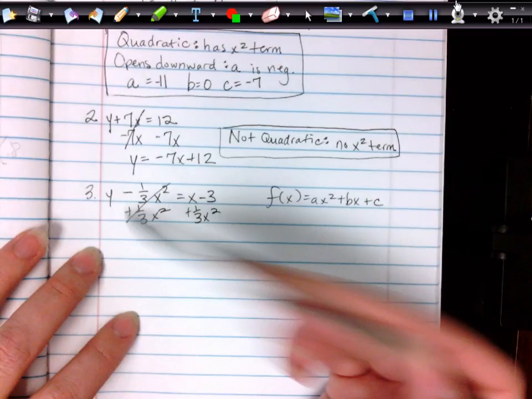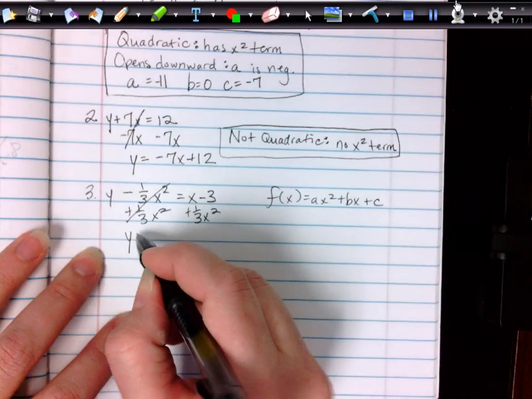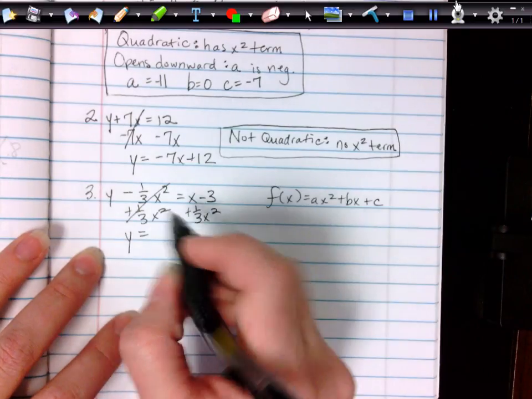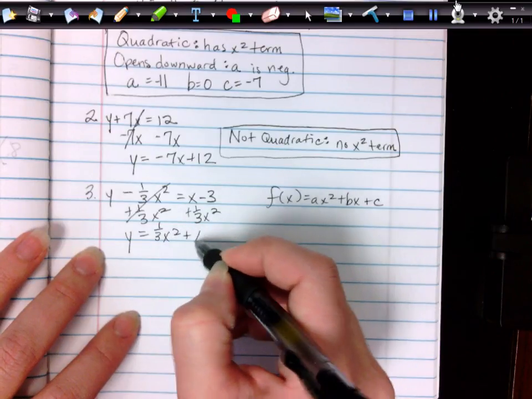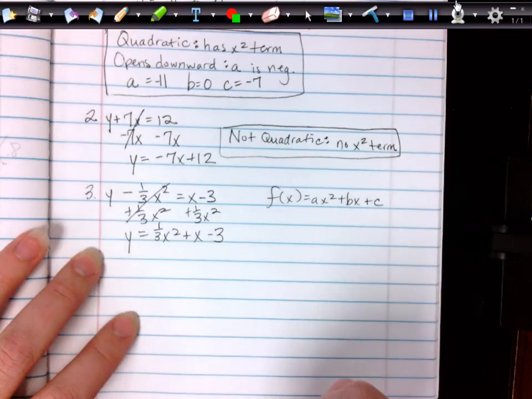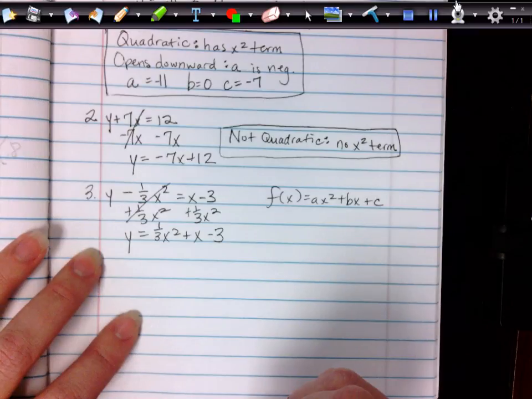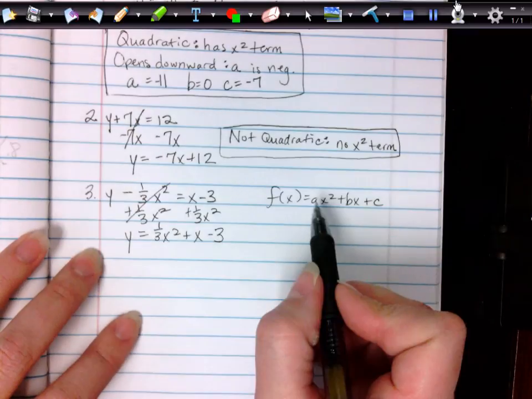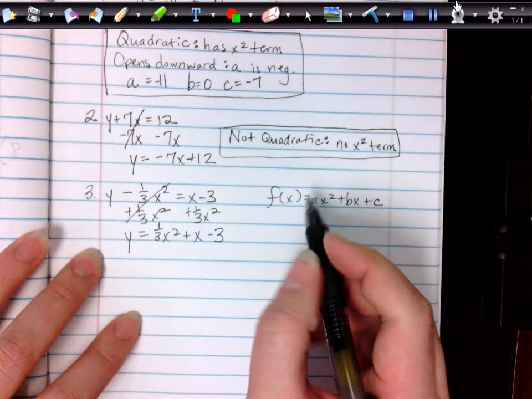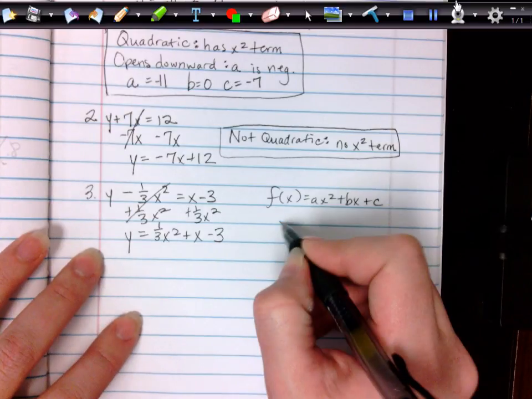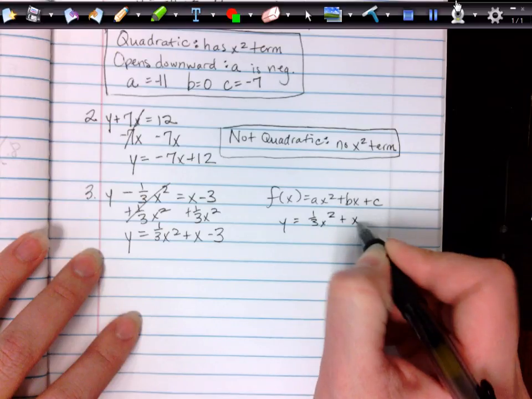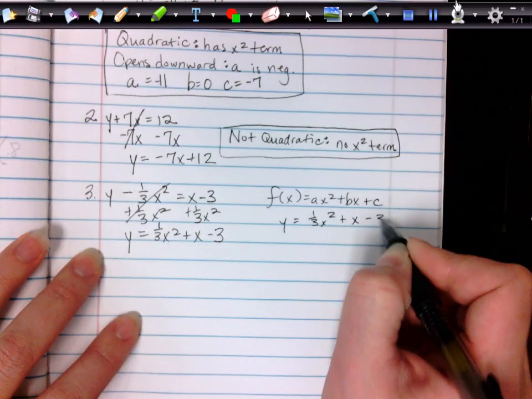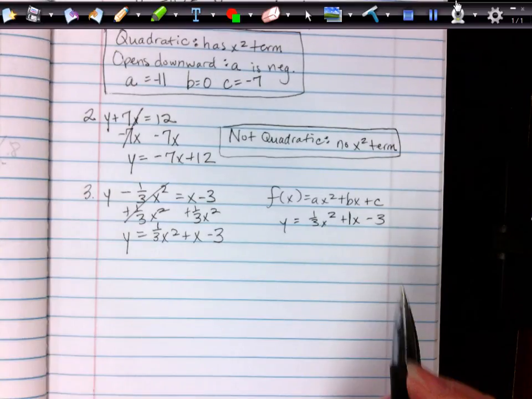This cancels, and over here I'm left with y. Now I'm going to bring down my 1/3 x squared, plus x and my minus 3. Now I have this in the right form. It looks like this: 1/3 x squared plus x minus 3. There's an understood 1 in front of my x.